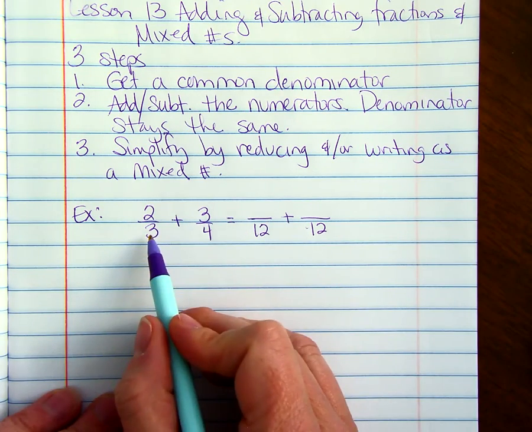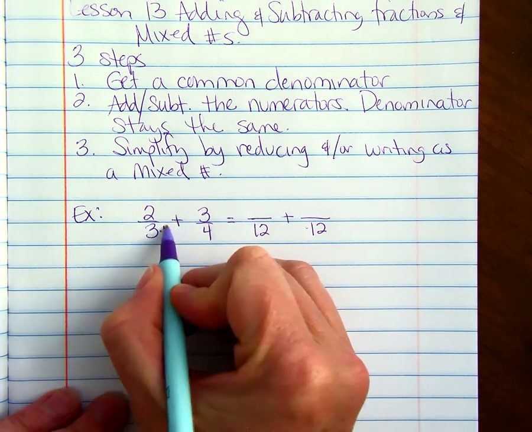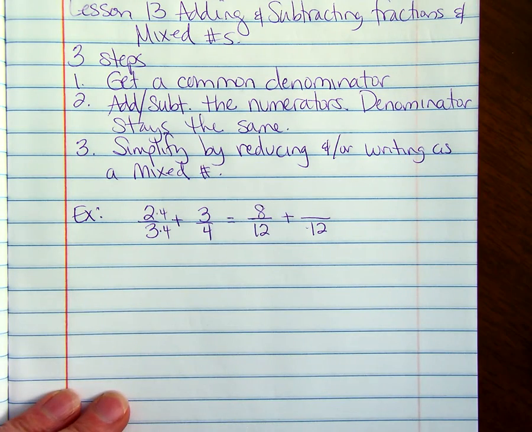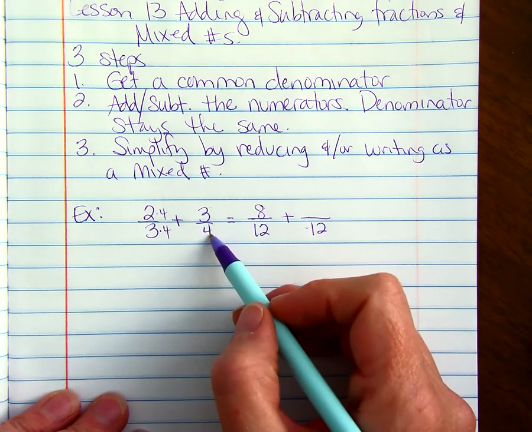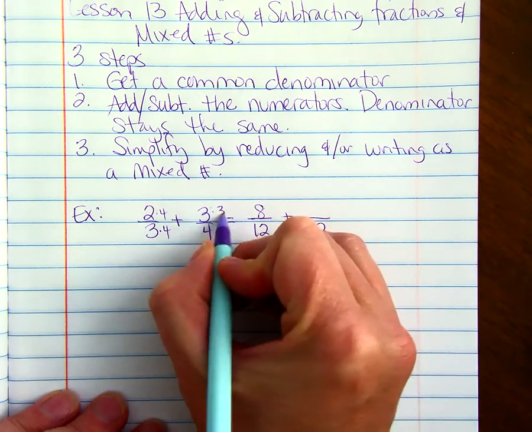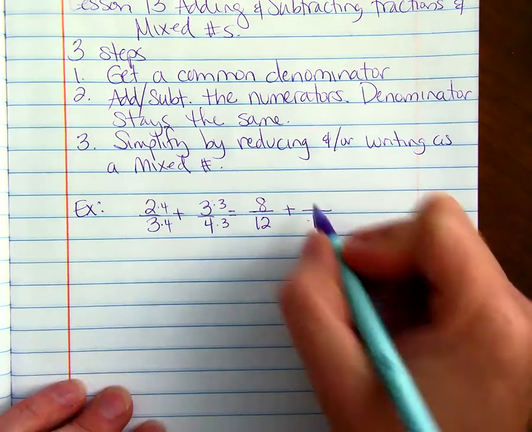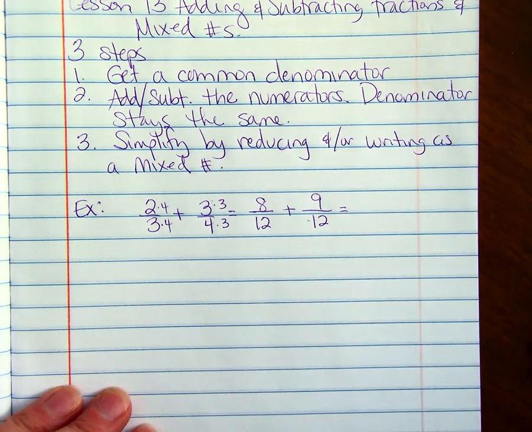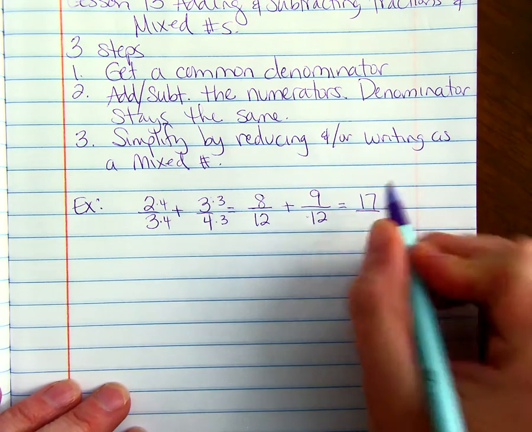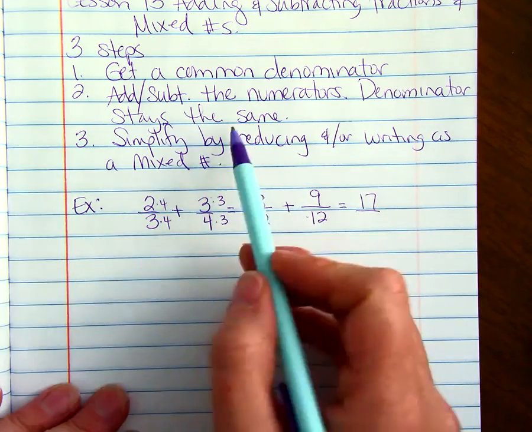We have to do 3 times 4 to get 12. So if we do 2 times 4, we'll have 8/12. For 3/4, we want an equivalent fraction with a denominator of 12. We're going to multiply 4 by 3, which means we'll multiply 3 by 3 and get 9/12. Then we add 8 plus 9 and we get 17, and the denominator stays the same. Step 2, it stays the same.